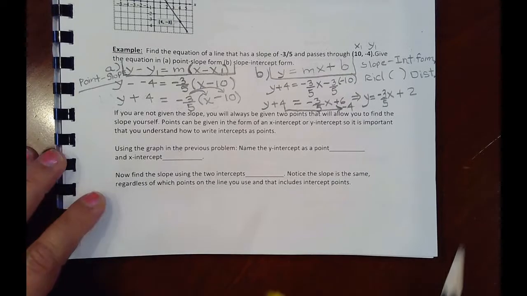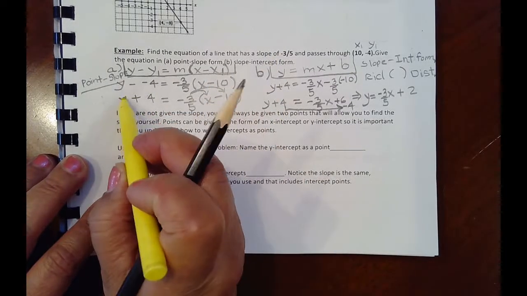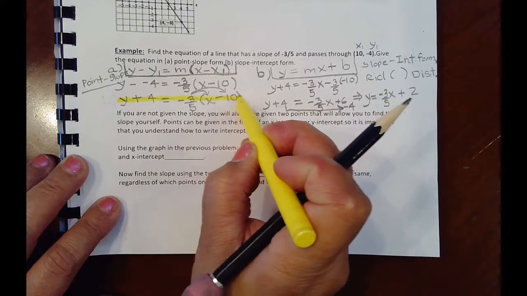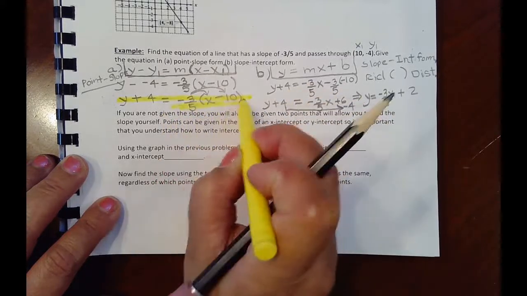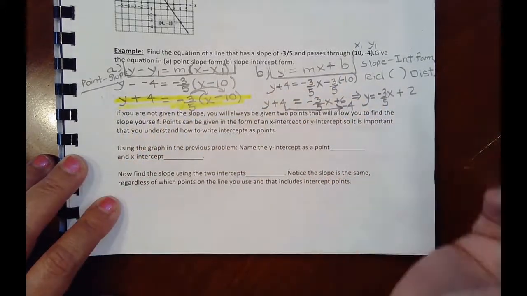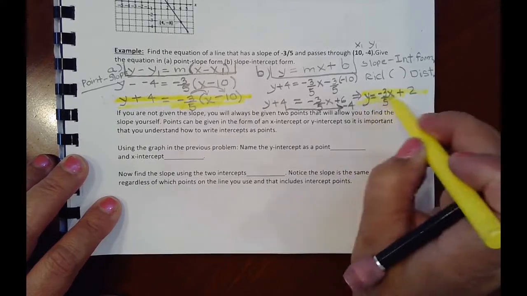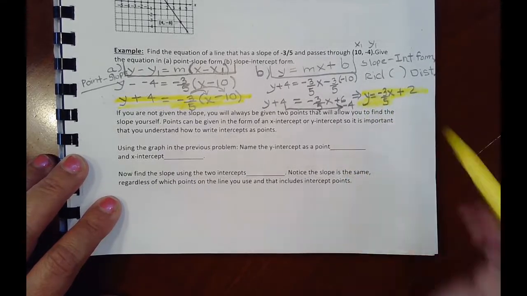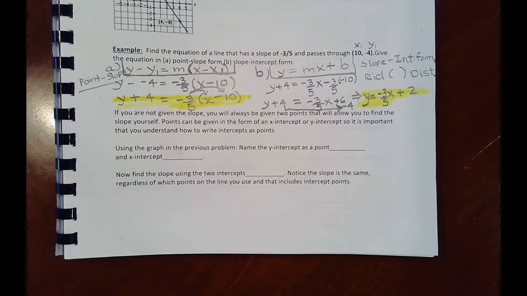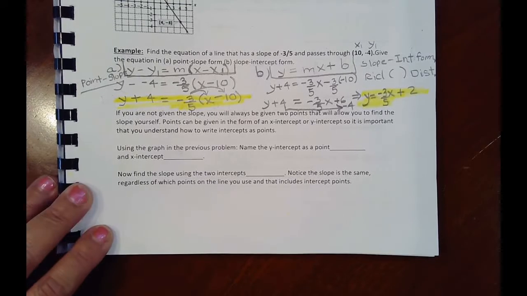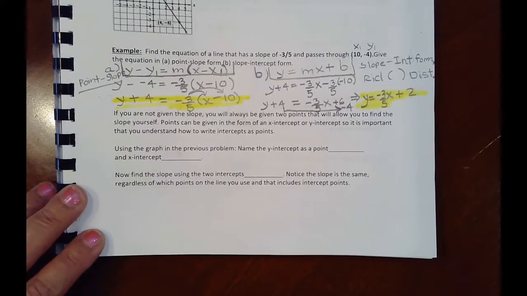So we have our final answer for point slope being this answer right here, where you can leave it with the parentheses. And then our final answer for slope intercept form is where you've isolated the y. So that's a pretty typical problem in section 3.3 where you're asked to give it in two different forms, point slope and slope intercept.